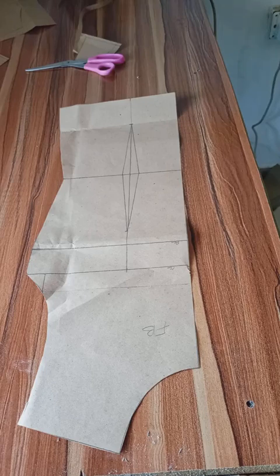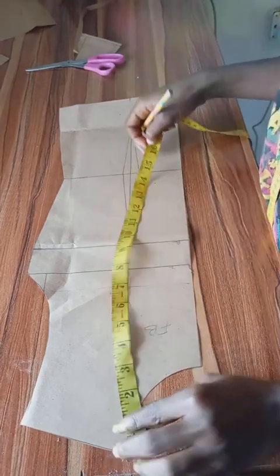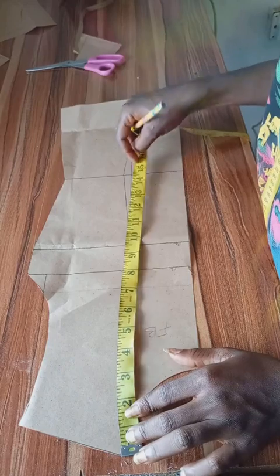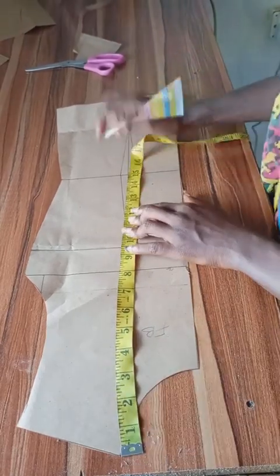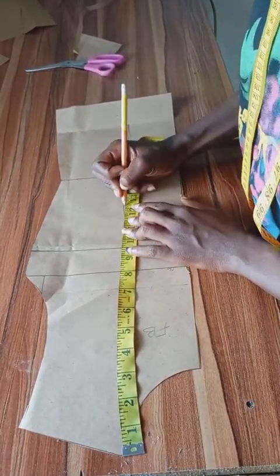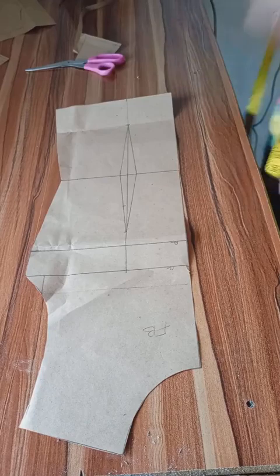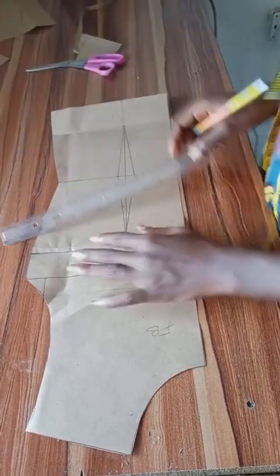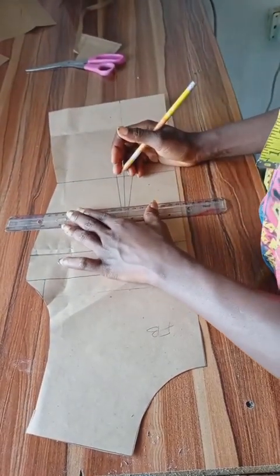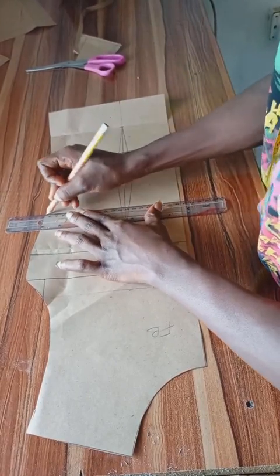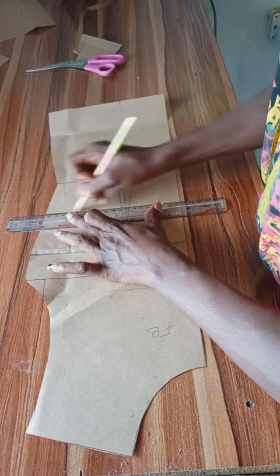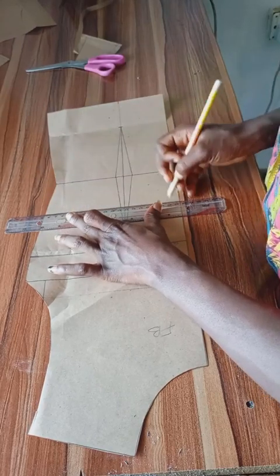Let's say around 12 inches. Okay, let's say 12.5 inches. So determine where you want your twist to be. Now you draw a straight line like this where you want your twist to be.